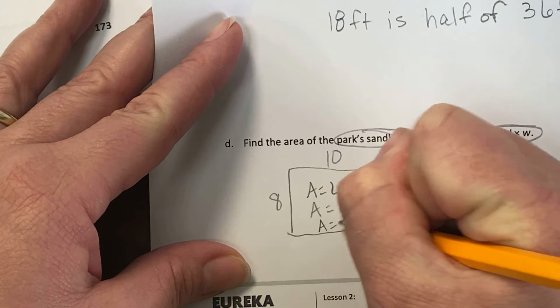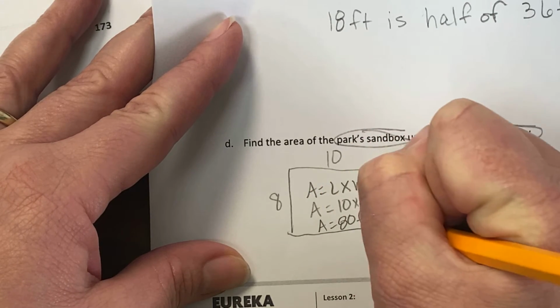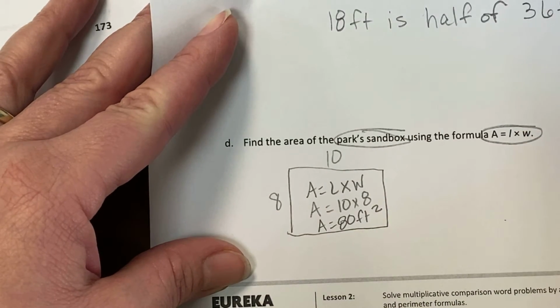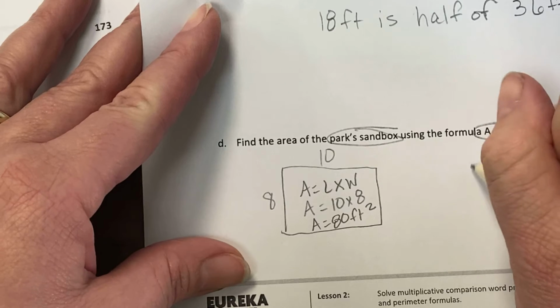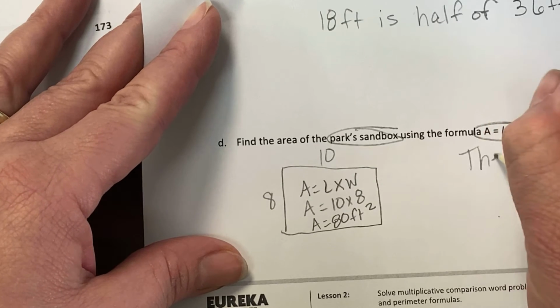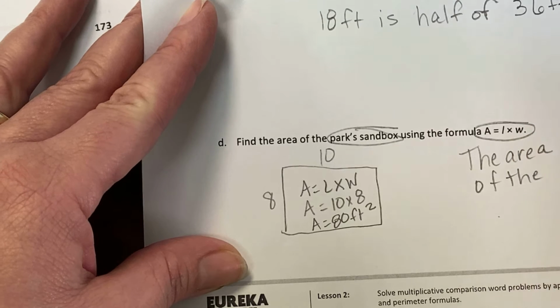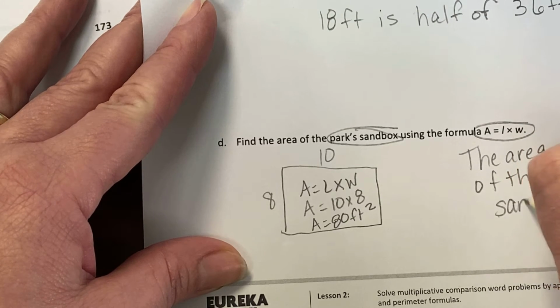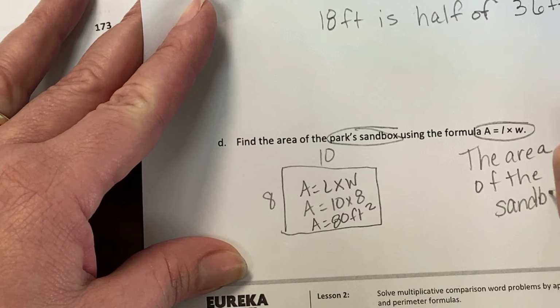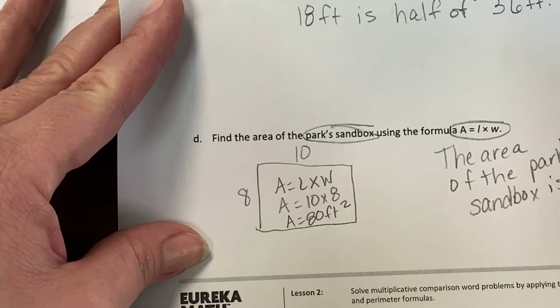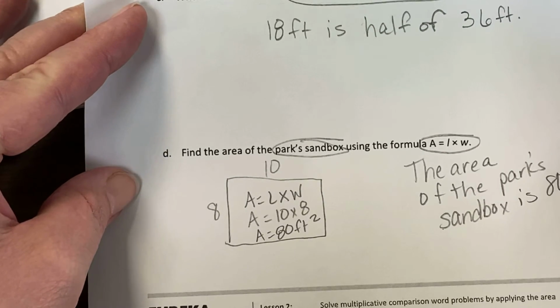So area equals 80 feet squared because I'm multiplying. So the area of the park's sandbox is 80 feet squared.